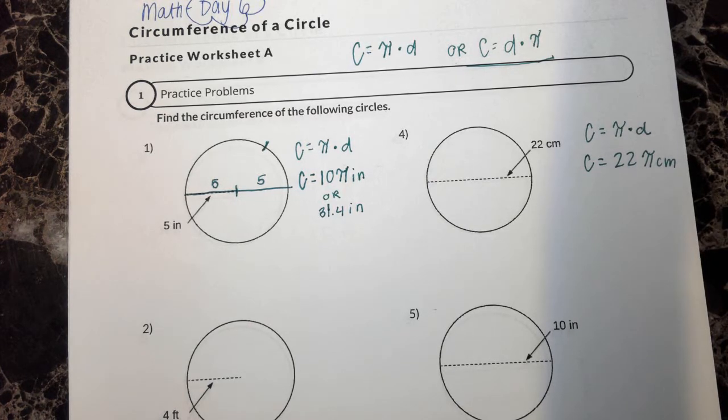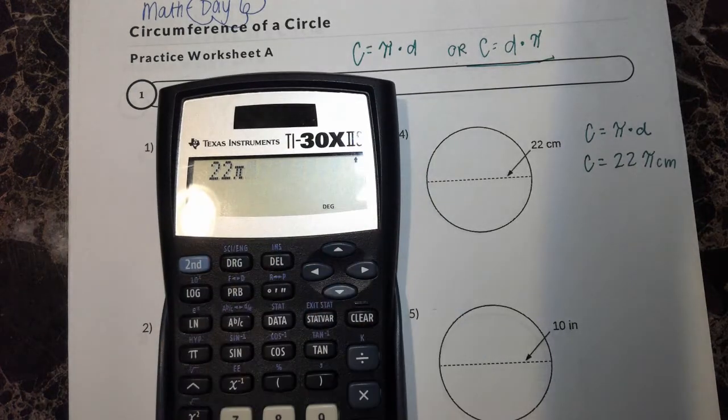Sometimes you'll specify, like put it as a number without pi, or leave it in pi format. Either way, you will know how to do it. You're just multiplying or not multiplying, that is the only difference. And then if you would actually solve it, 22 times pi, you would get 59.1. And it would be centimeters.